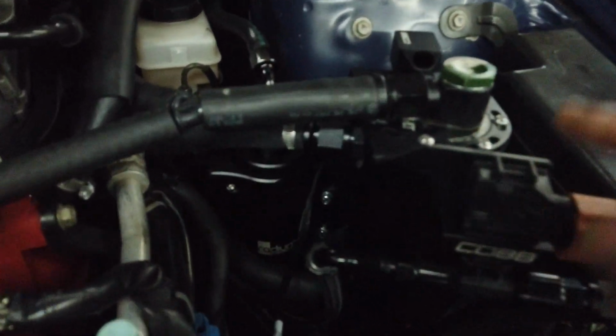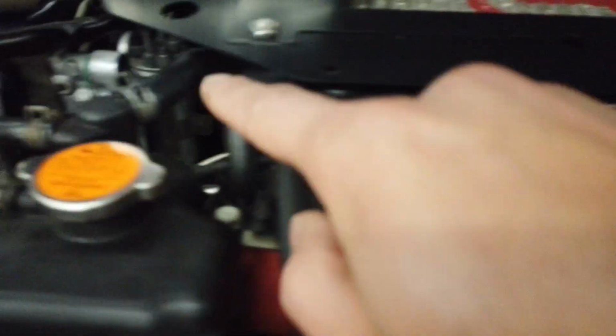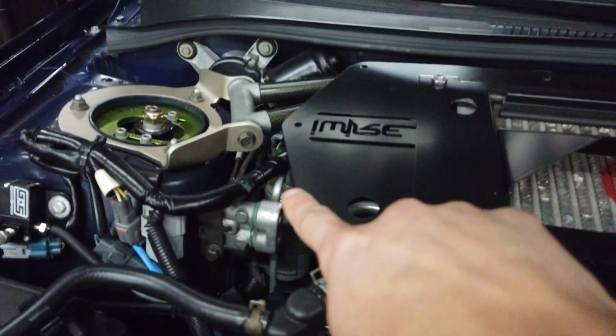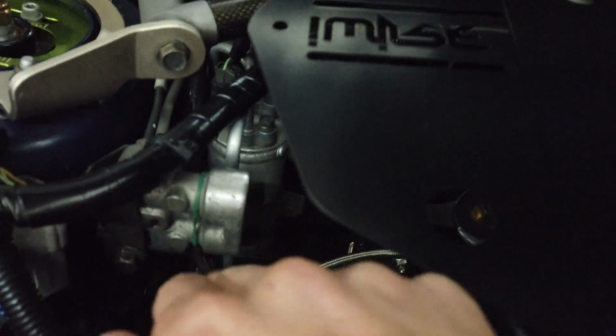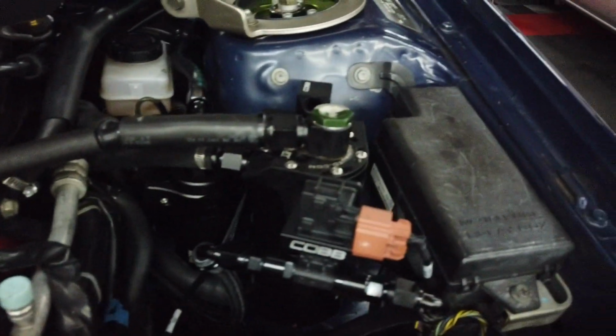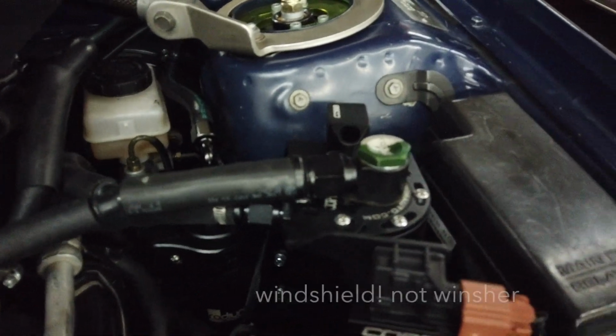So that's pretty cool. And the Radium oil catch can normally goes back there, as you guys know, but on the GC it has AC there, so it wouldn't fit. So luckily I took out my windshield washer bottle, so it was all there.